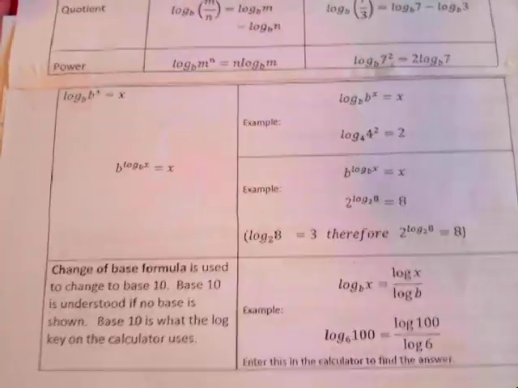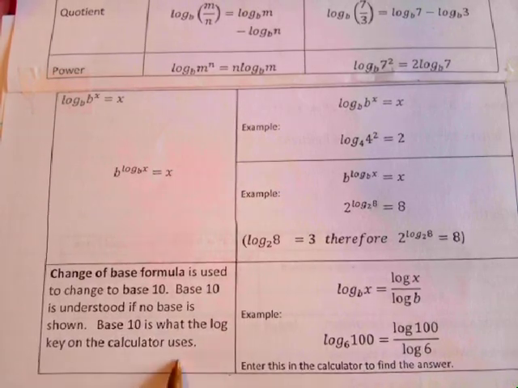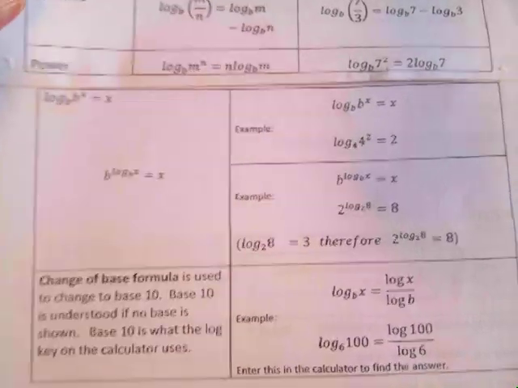Now, we've already talked about change of base. It's written on this little handout that I'm looking at, but we talked about that in 10.3. We're going to look at some homework.